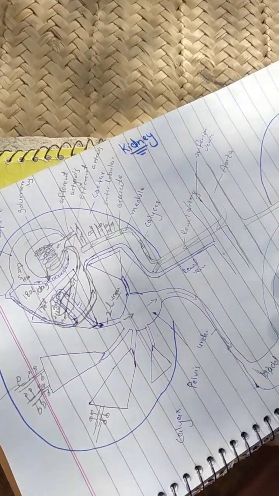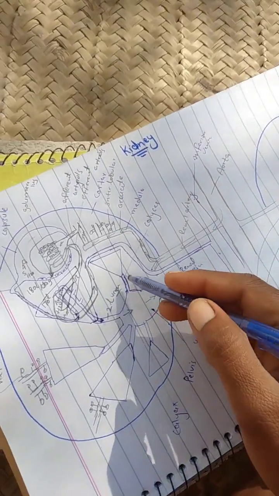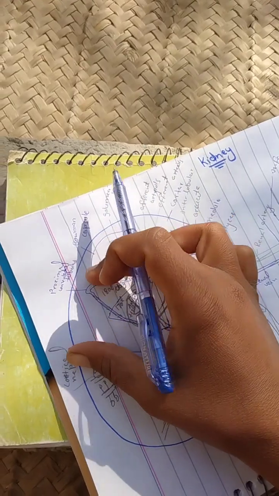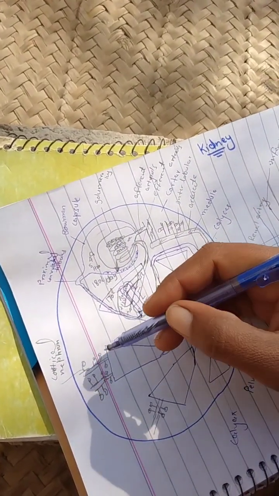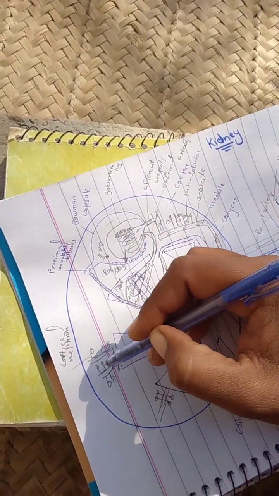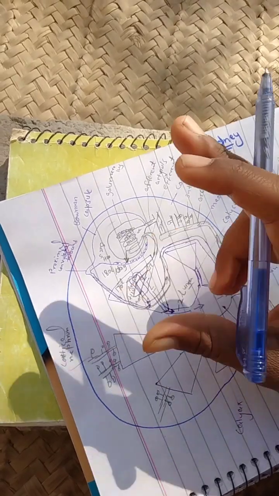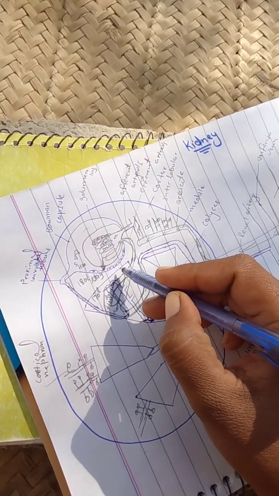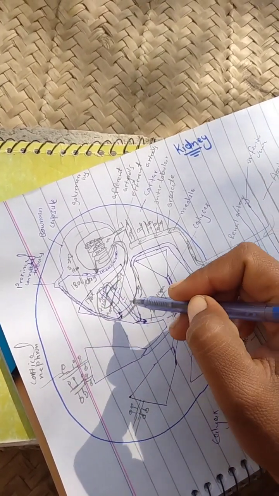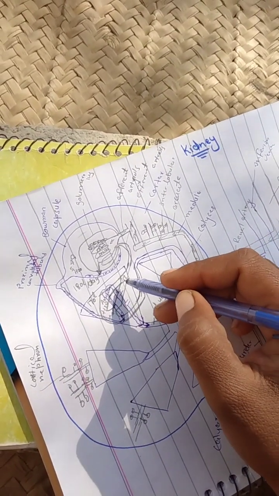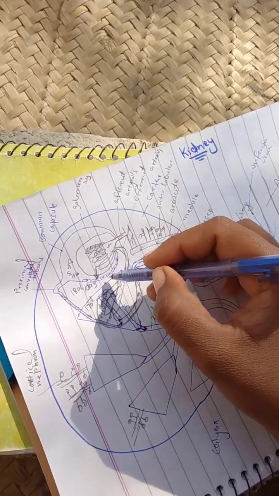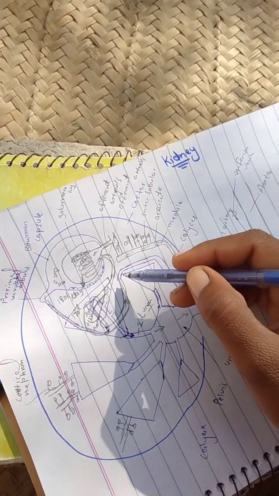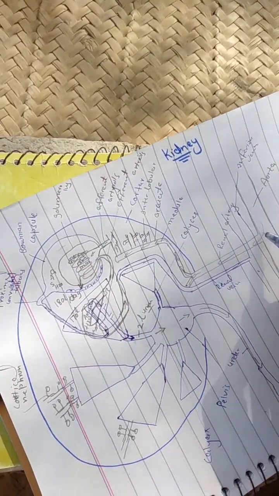Again, I revise. This is the cortical region. The nephrons which are present in the cortical region are called cortical nephrons. Two types of the nephron. The nephron which is present near the medullary pyramids is called the juxtamedullary nephron, because it is in junction with the pyramids.